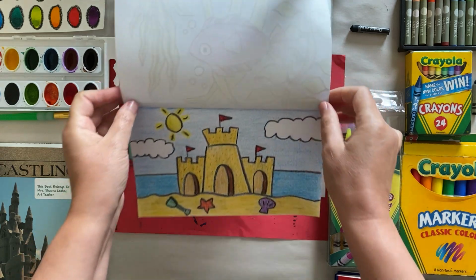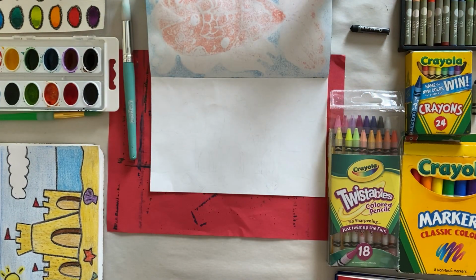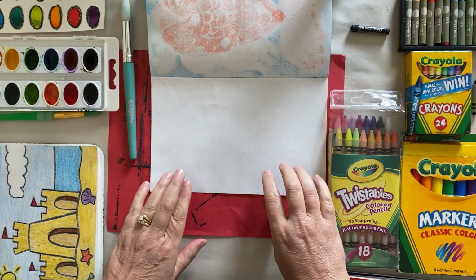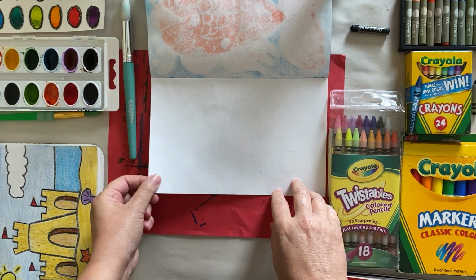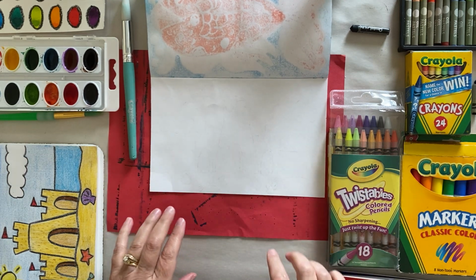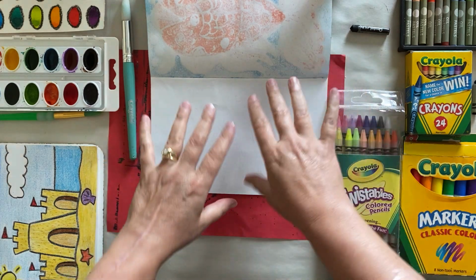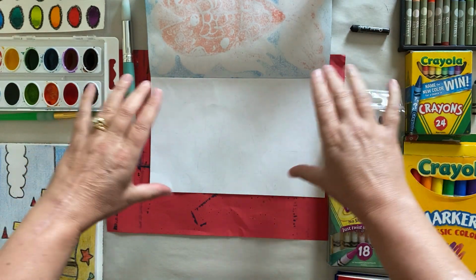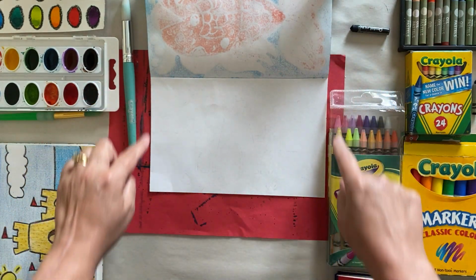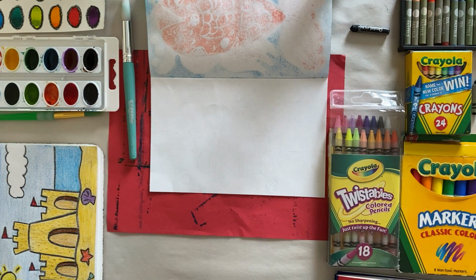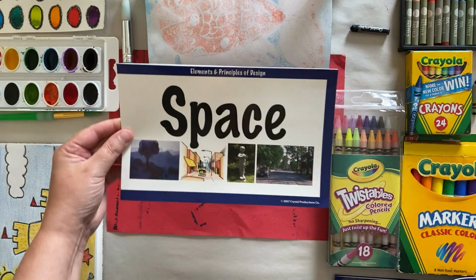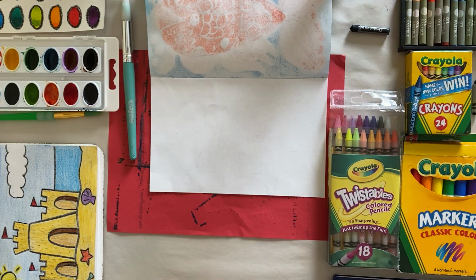All right, so I'm gonna move my crayon art to the side, and I've got my next page in my other sketchbook ready. You wanna turn your paper so that it's in the wide position. All right, you want it wide so that you get to make the biggest sandcastle you can to fill up your paper space. So we definitely want to fill up our paper space with the largest sandcastle we can fit.